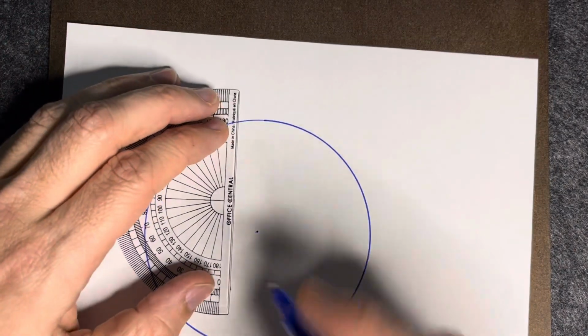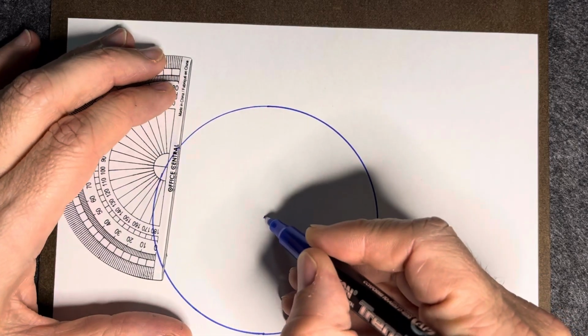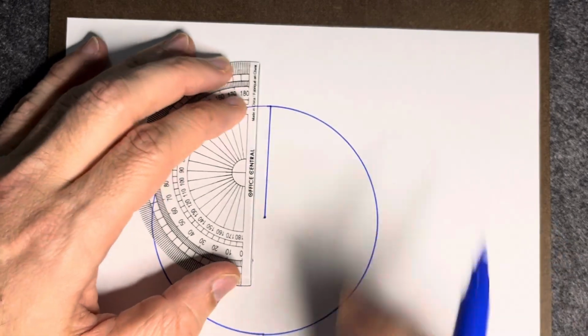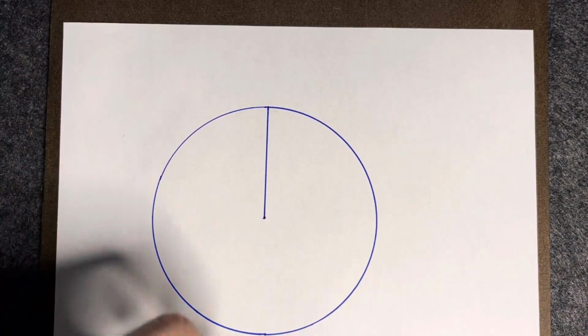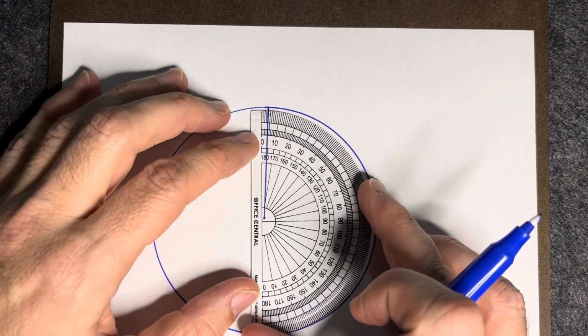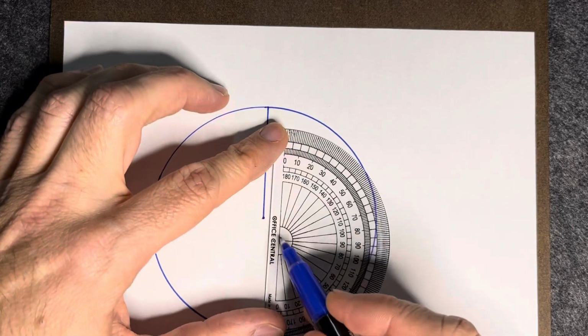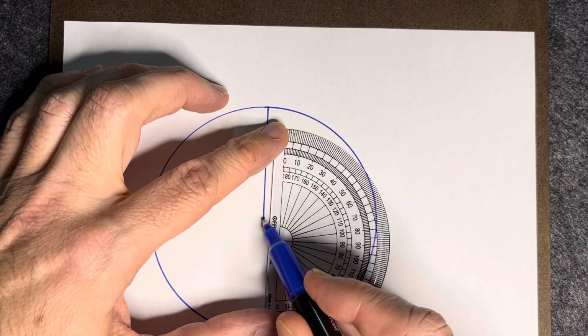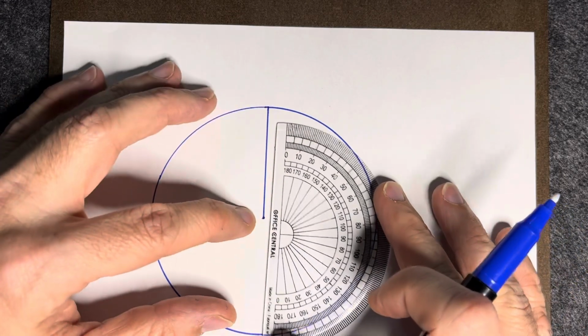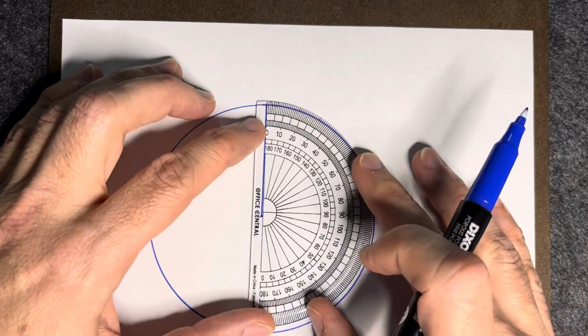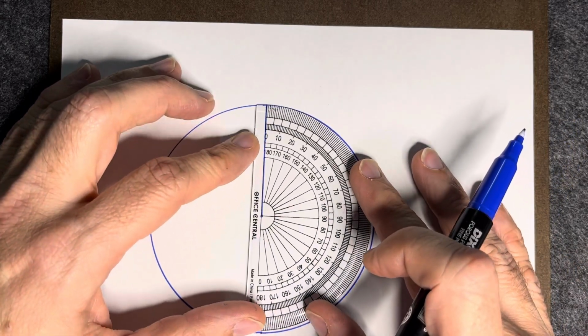So the first thing you need to do is from the center of the circle, draw a line straight up to the top, and that'll be the baseline arm. Then you need to put your protractor on that line so that the crosshairs of the protractor, the T, lines up perfectly with the center of the circle. And then the line going to 0 is perfectly on that line that you just drew.